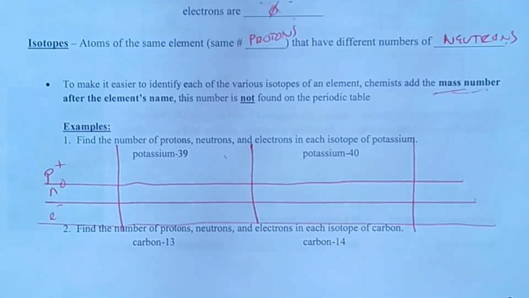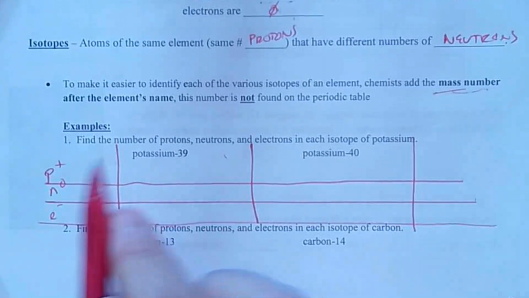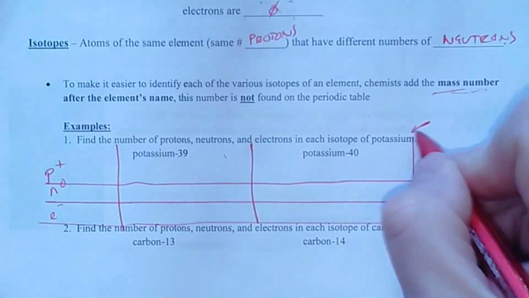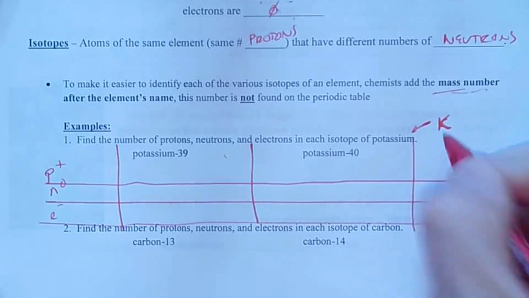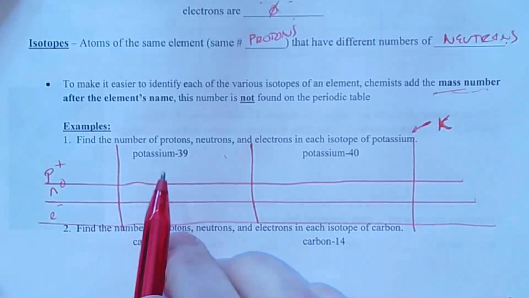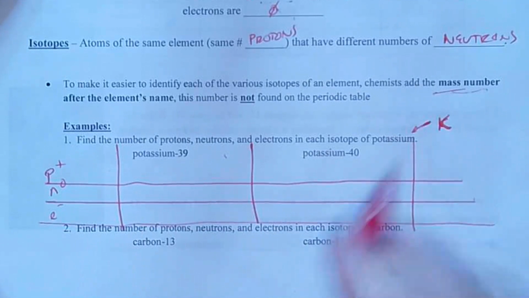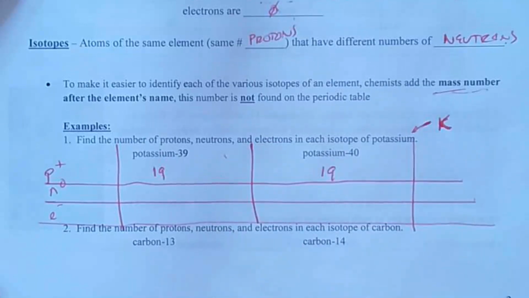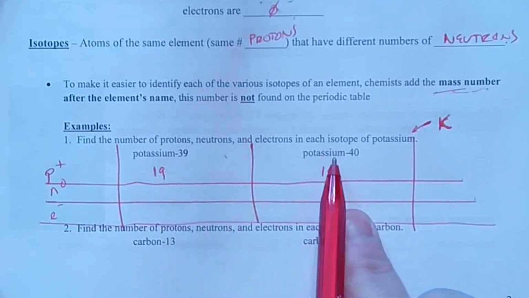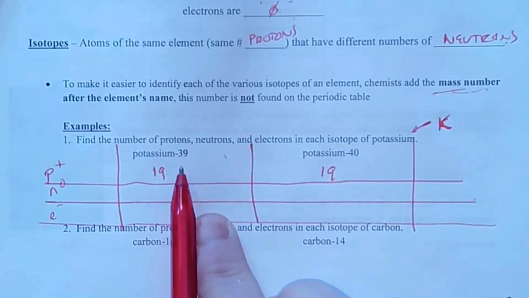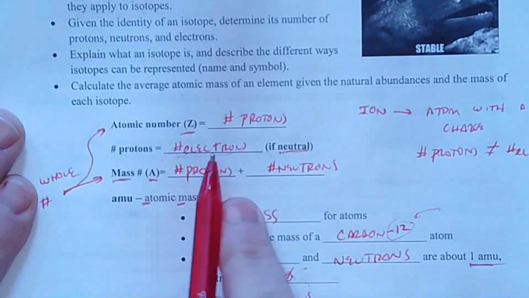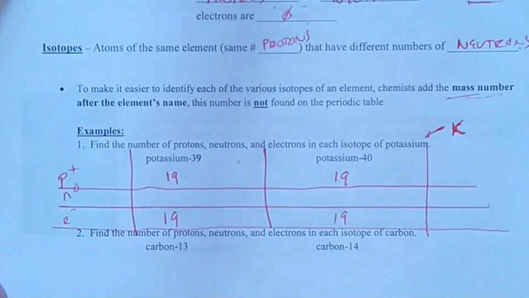So remember, on the periodic table, the atomic number is listed for each element. Right? Potassium symbol is K, not P. P is phosphorus. So if you look on your periodic table for K, you'll see that the atomic number of potassium is 19. So since these are both potassium, they both have 19 protons. Since we're talking about elemental potassium, not some ion of potassium, that means the number of electrons are the same, because remember, we're talking about neutral atoms. So for neutral atoms, protons and electrons are equal.